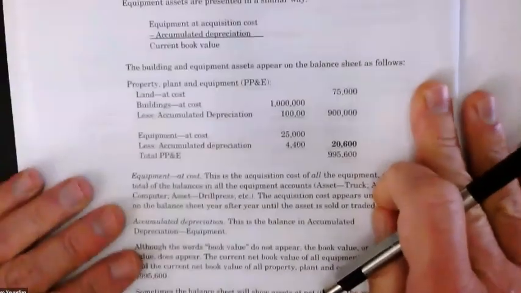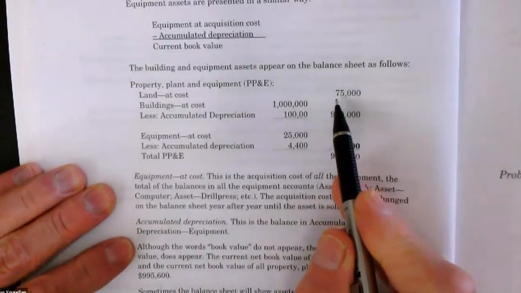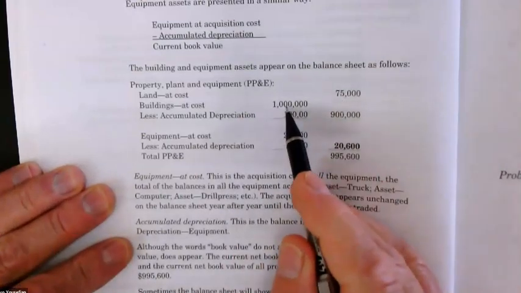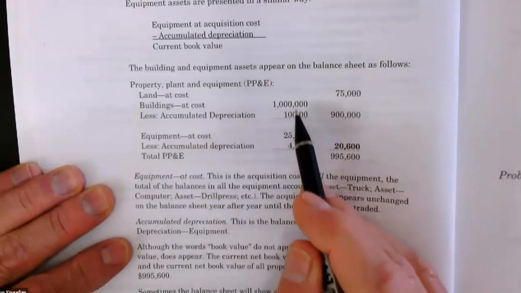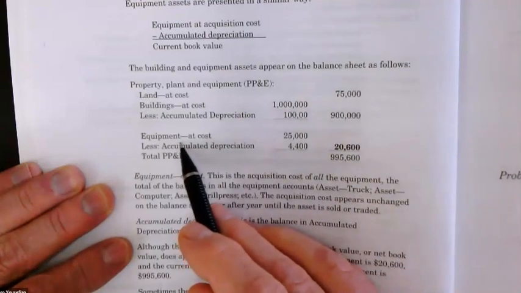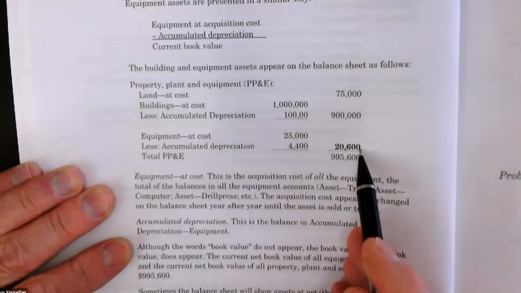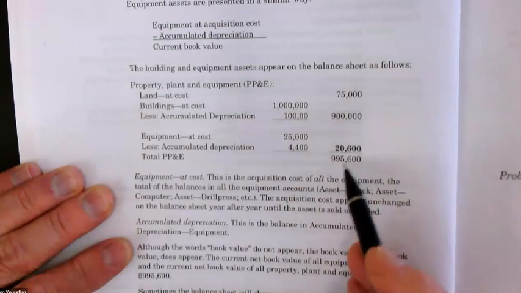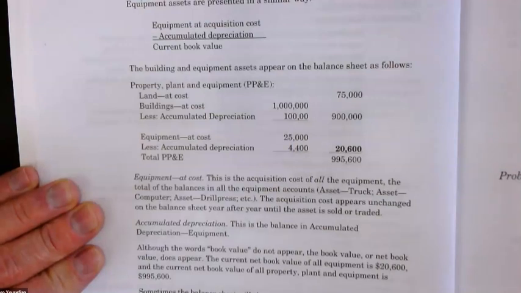In this example, again, it's a very good one. The same scenario: we have land, which you don't need to do anything with. You go all the way to the right column. But we have building, where you go to the left column to calculate the net building, which is 900 on the right column. And then you also have equipment. Again, you go to the left column, calculate the net equipment, and the net equipment of 20,600 goes to the right column. Then you add them up, and that will be your total PP&E. So far, so good?